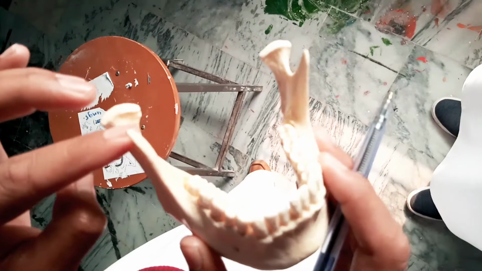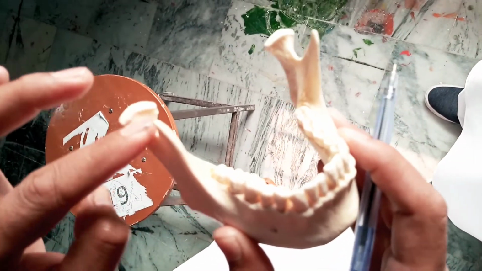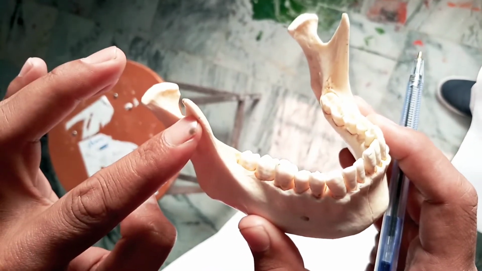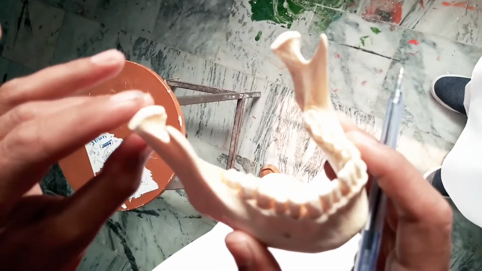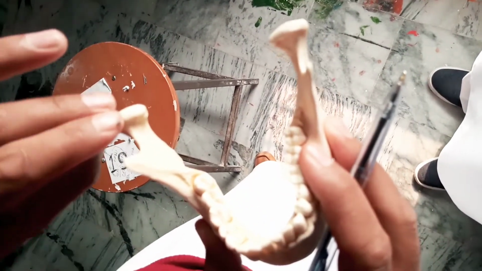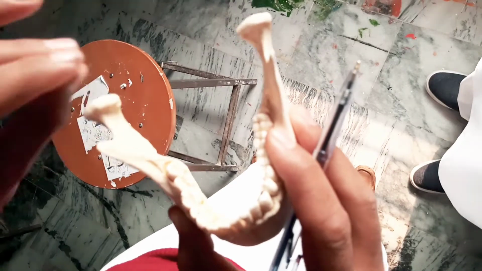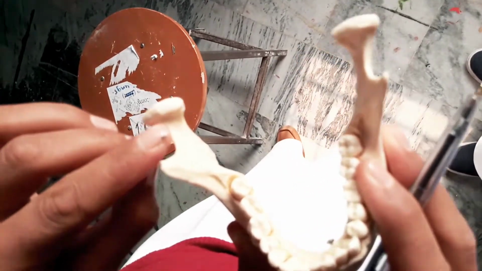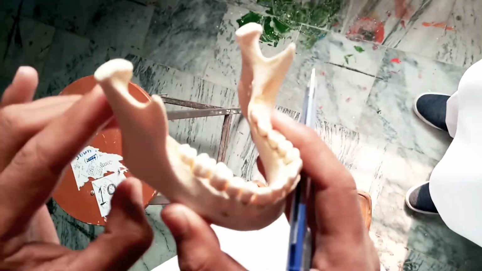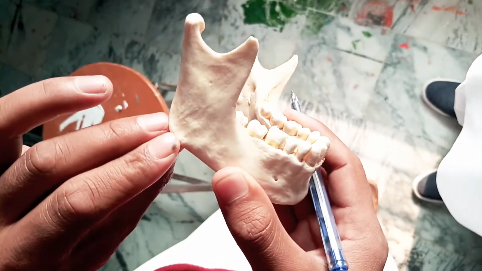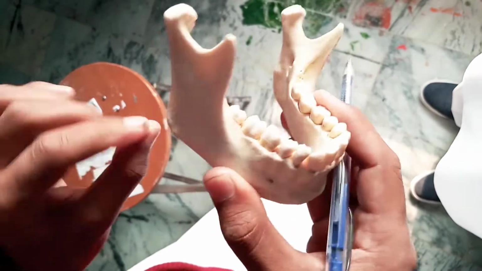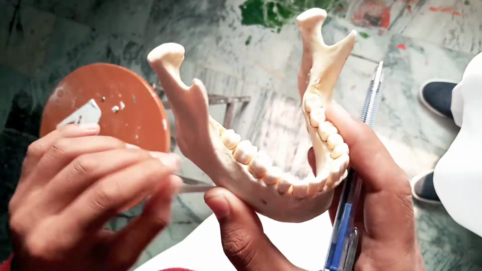And the superior border, here you can see this is the superior border. It has two processes. One is the anterior process, called the coronoid process, while the posterior process is called the condyloid process. And the condyloid process has a head. This is the head of the condyloid process, and this is the neck of the condyloid process. And this is the posterior border of the ramus of the mandible, and this is called the angle of the ramus of the mandible, which may be everted or inverted.